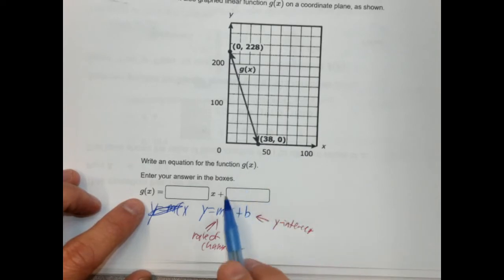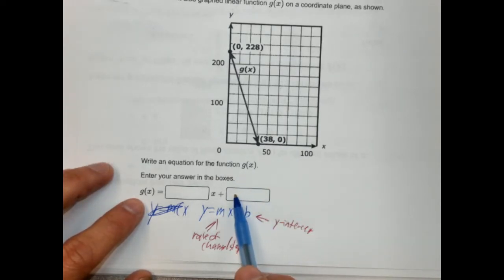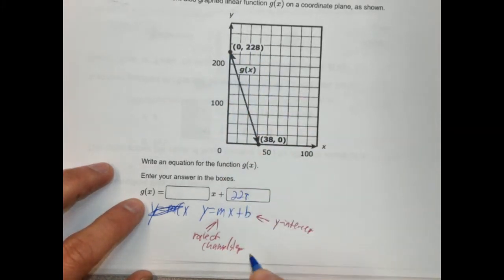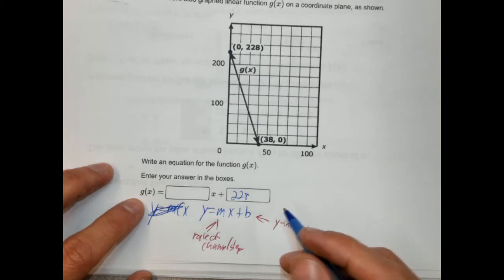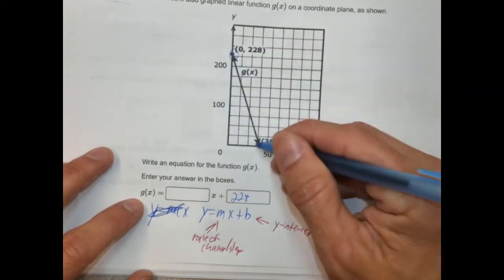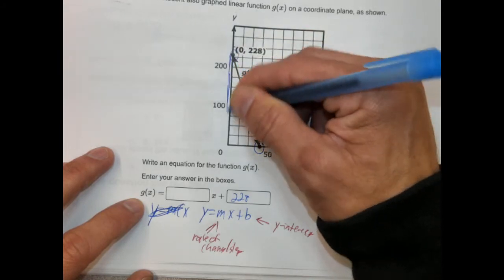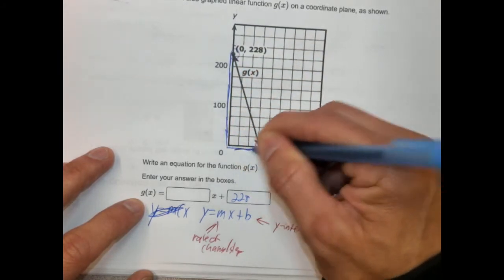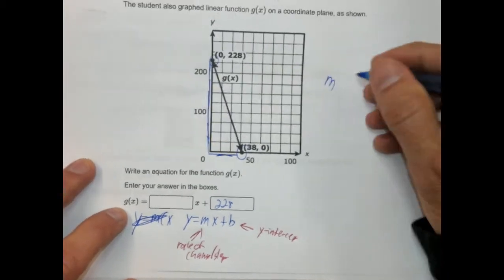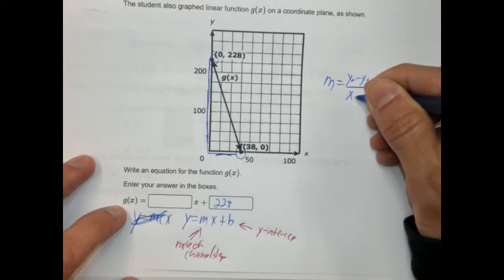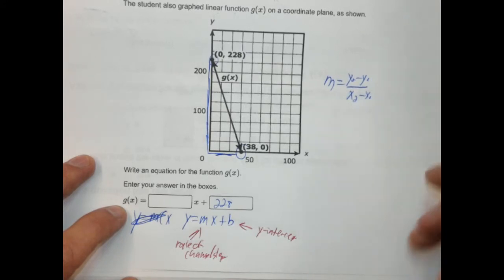I would always start with the y-intercept. Honestly, that's where I always start. So where does this cross the y-axis? Right here, which is 228. Now for the rate of change, we need 2 points. So we have a point here, and we have a point here. If I take the vertical change over the horizontal change, that should tell us our rate of change. So y2 minus y1 over x2 minus x1.